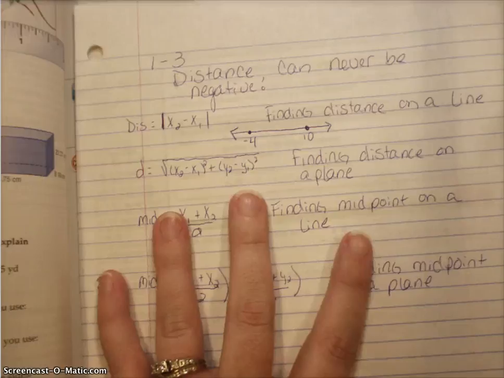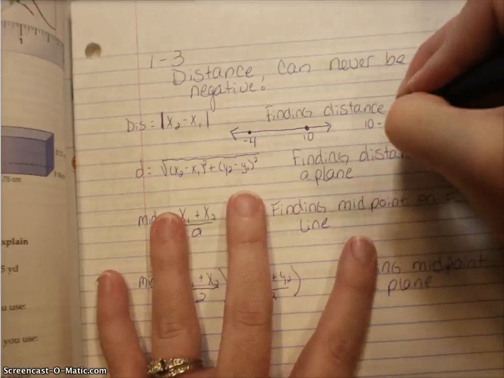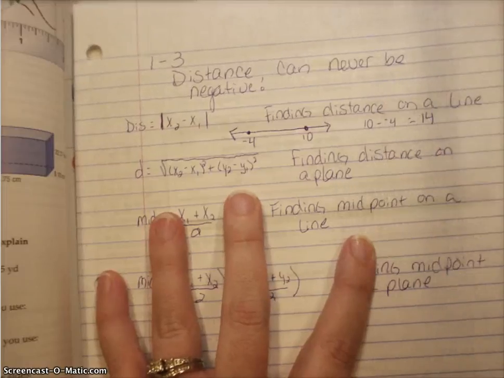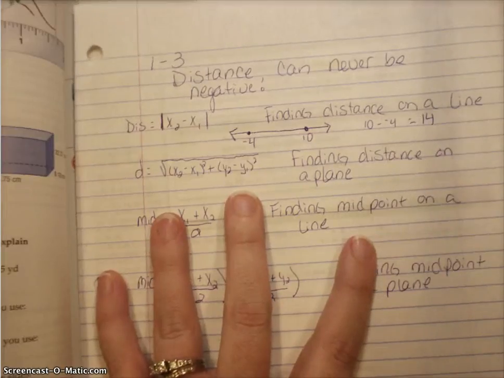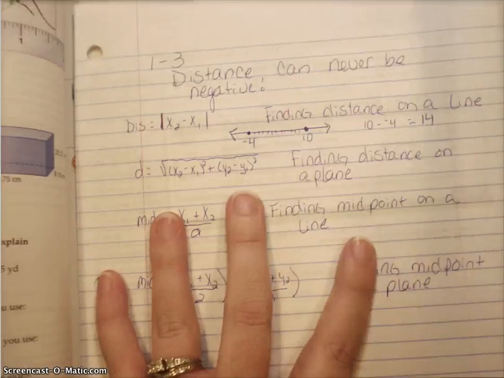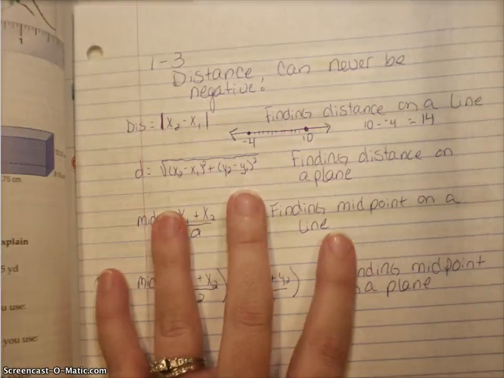You want to find the distance between them? You're going to subtract. What's 10 minus -4? That gives you 14. That's all you have to do. If you couldn't remember, you could draw them in and count the distance between them. So on a number line, calculating distance is very straightforward.